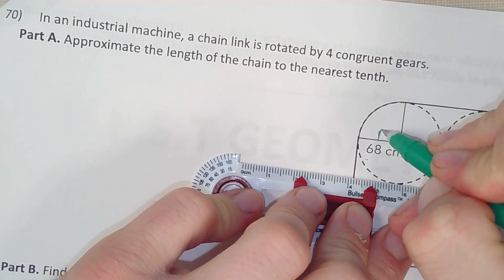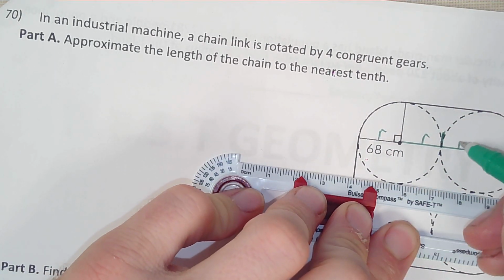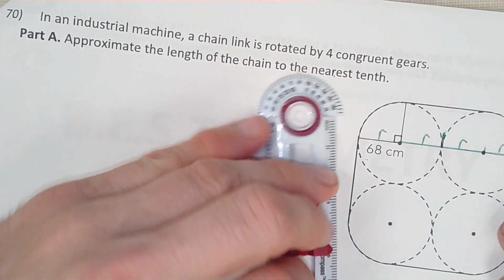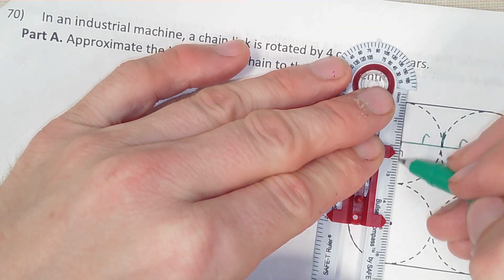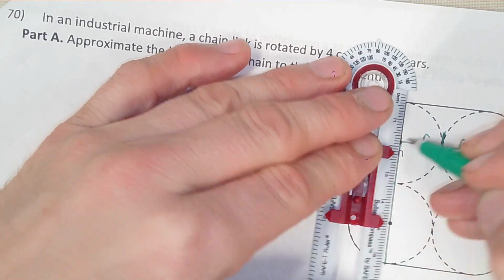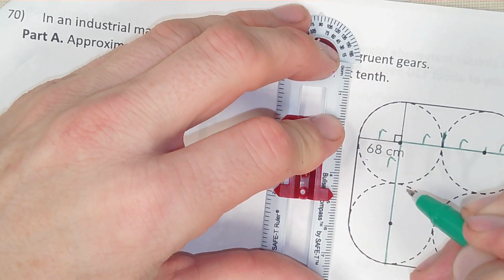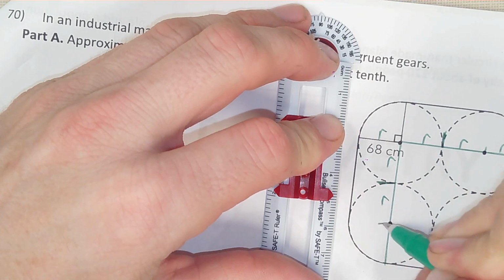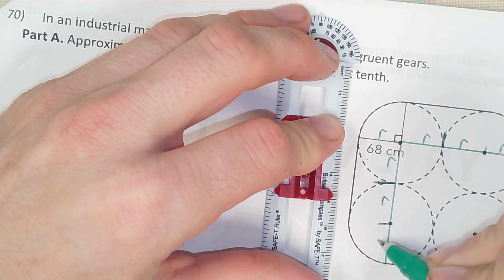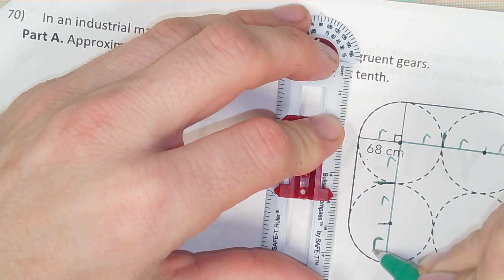This is a radius, this is a radius, that's a radius, and that's a radius. And then going this way, we have the same thing: a radius going that way, a radius here, a radius here, and a radius here.